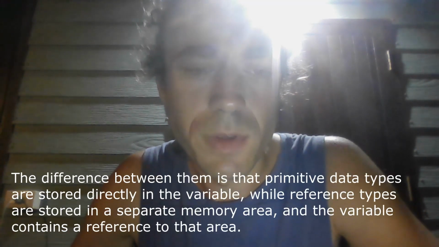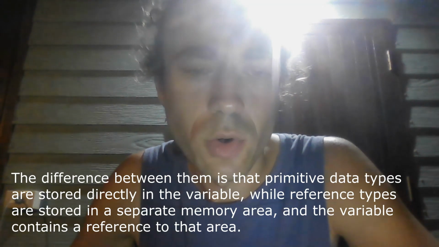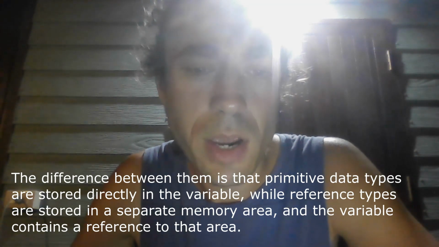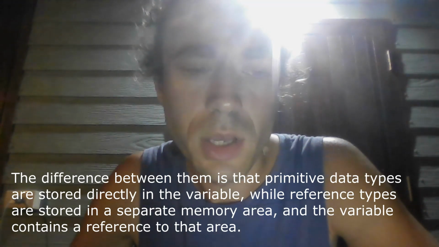The difference between them is that primitive data types are stored directly in the variable, while reference types are stored in a separate memory area, and the variable contains a reference to that area.